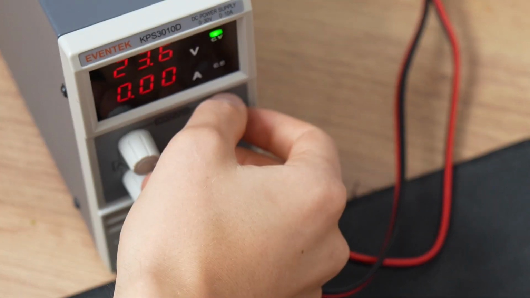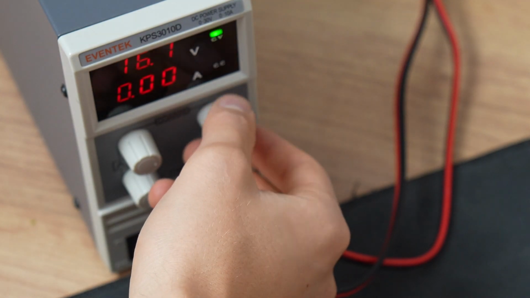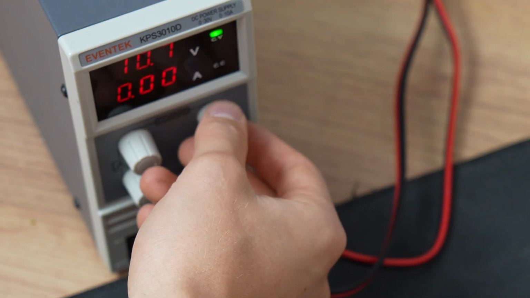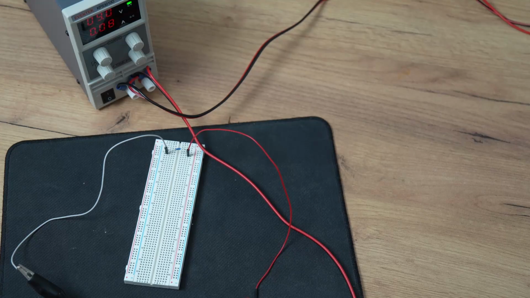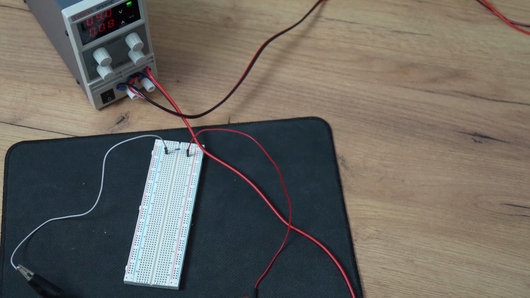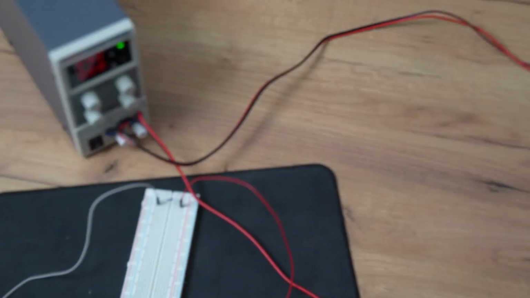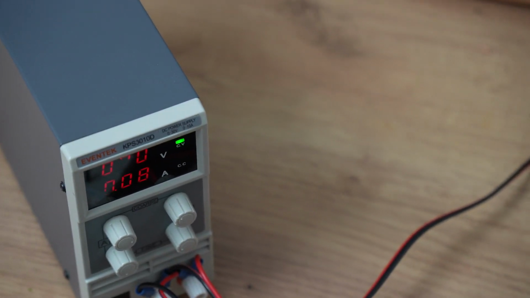Our lab bench power supply has a beneficial feature that we can adjust the voltage according to our needs. Further, it incorporates an ammeter to measure the current flowing in the circuit. As you can see, the lab bench power supply indicates a flowing current of 0.09 amps, which is exactly the current of 90 milliamps we expected.